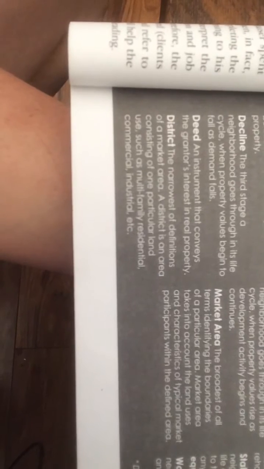Decline, the third stage a neighborhood goes through in its life cycle, when property values begin to fall and as demand falls. Deed, an instrument that conveys the grantor's interest in real property.